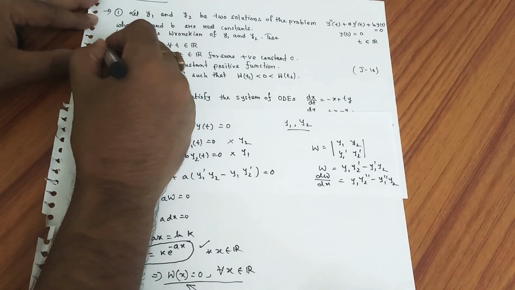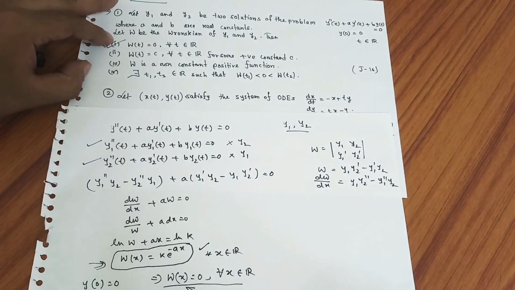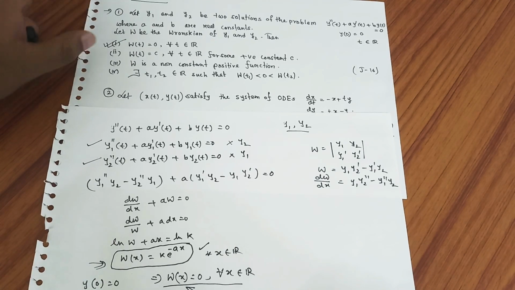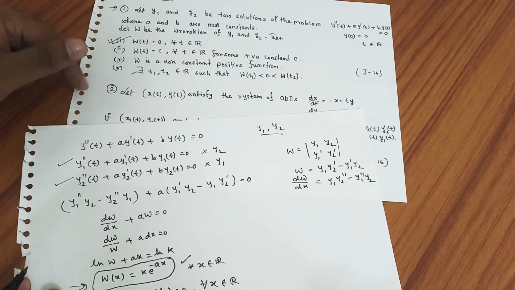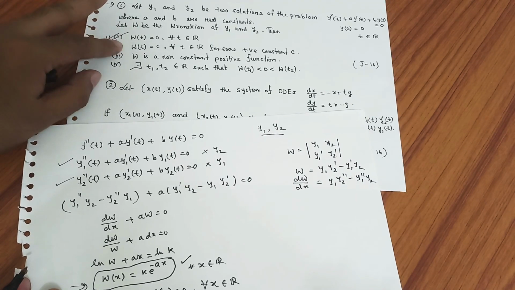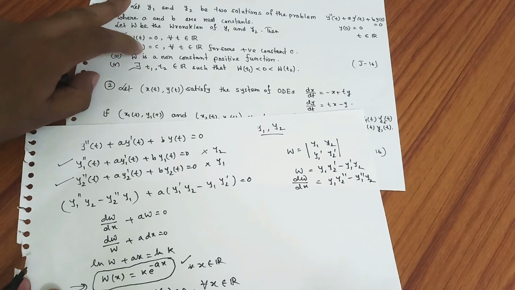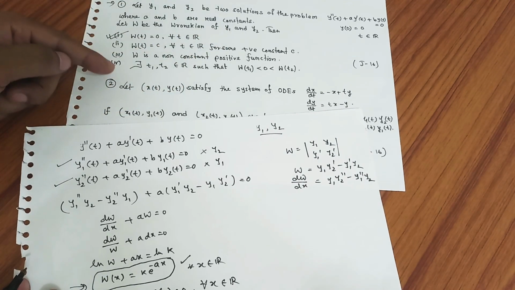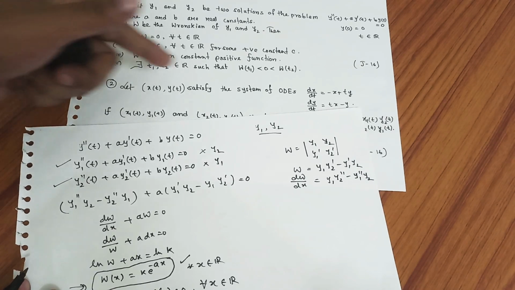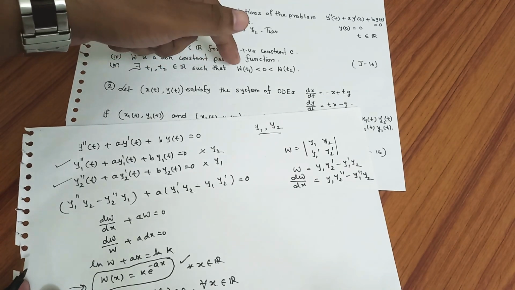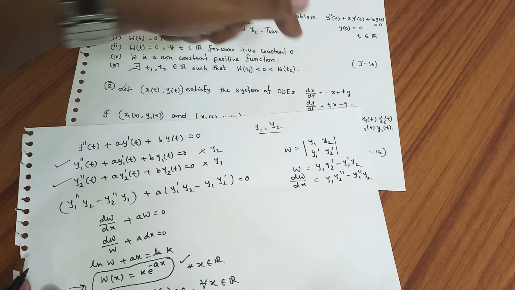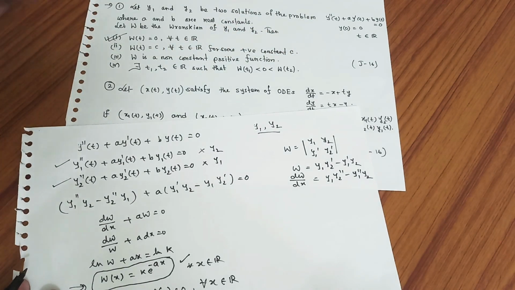Now go to the options. Obviously the first option says exactly the same thing that we have got. Fine, thus the first option is correct. The second, third and fourth are all wrong options. You can have a look and it will be clear to you. It's nothing special: the second option says it is constant, the third option says W is a non-constant positive function, which is obviously false. The fourth says there exist t1, t2 in R such that W(t1) is less than 0 less than W(t2) and so on, but you are getting W as 0.